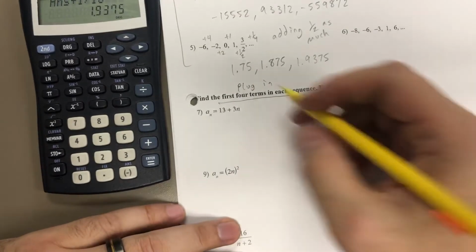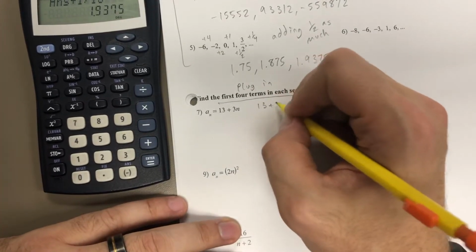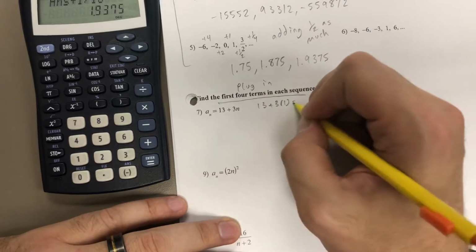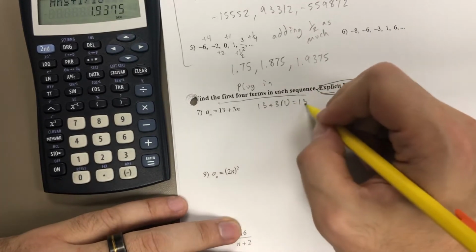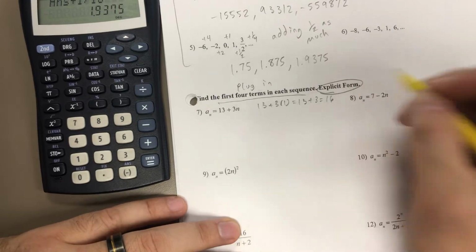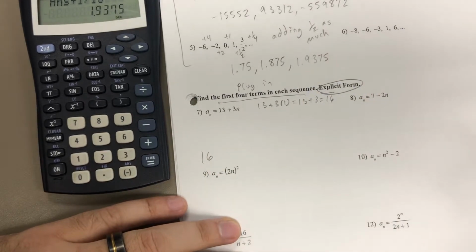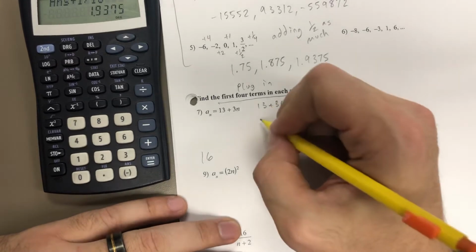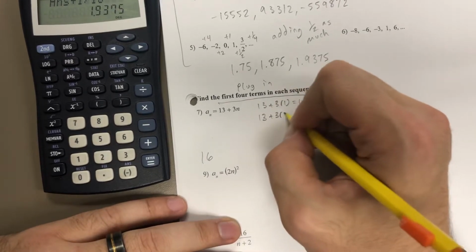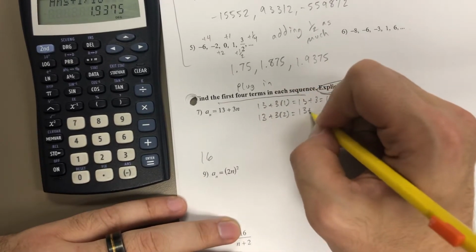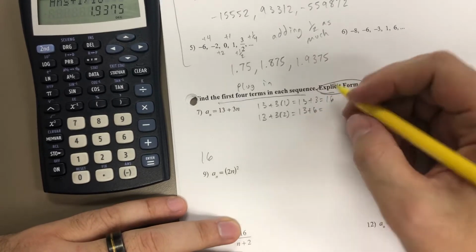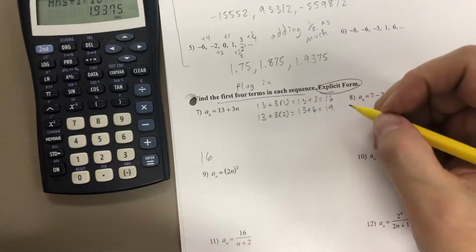So plugging in 1 to the formula, I get 13 plus 3 times 1. So 13 plus 3, which is 16. That's the first term. To find the second term, you plug in 2. So 13 plus 3 times 2. So 13 plus 6, which is 19.